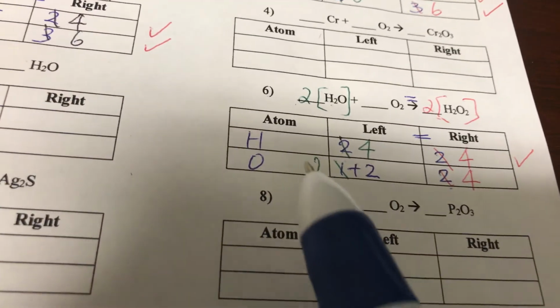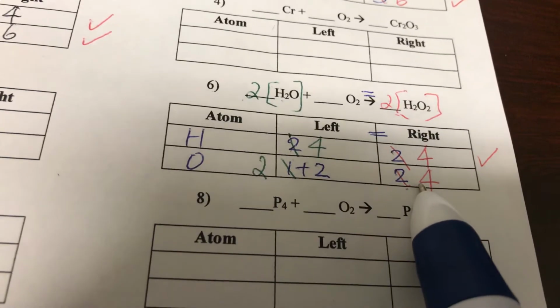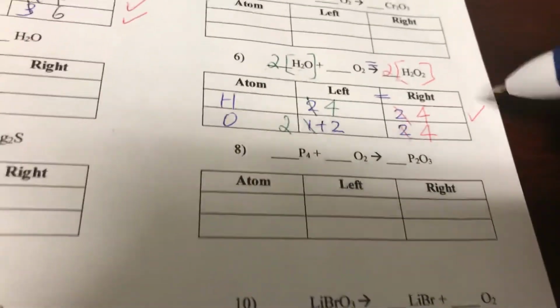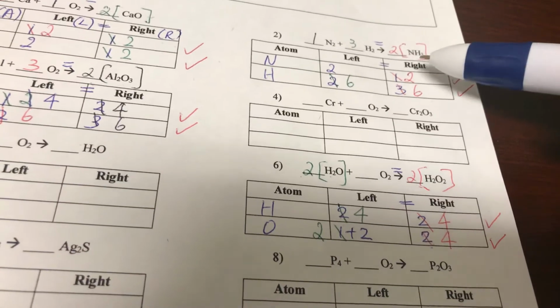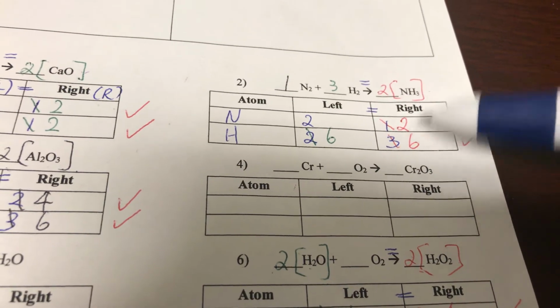Okay, my oxygen 2 plus 2 is 4. This is also 4. Okay, 2 plus 2 is 4. This is also 4. So oxygen is also happy. Now you see that the difference between this weight and that weight is this 3 coming from one thing. This 3 coming from one thing.